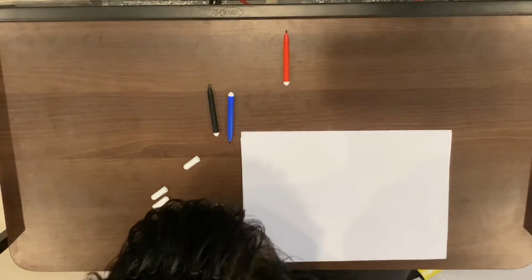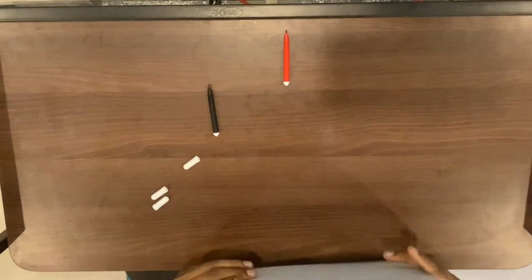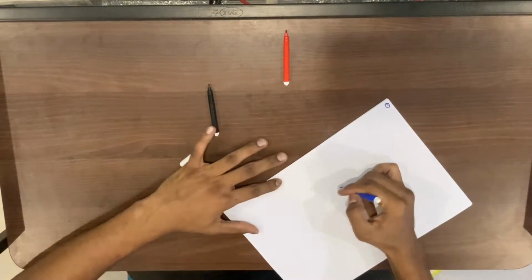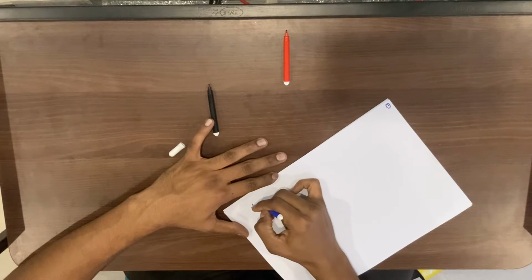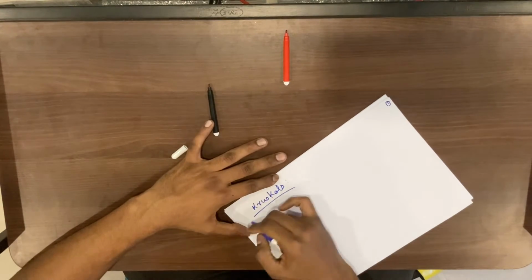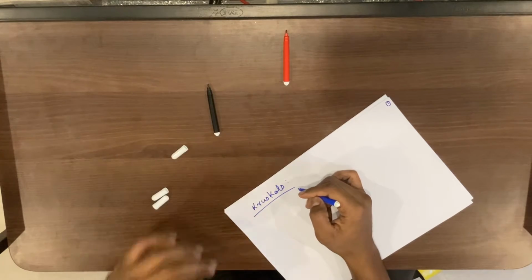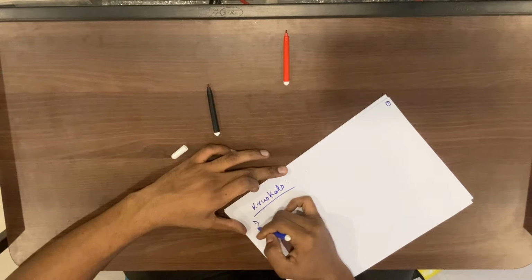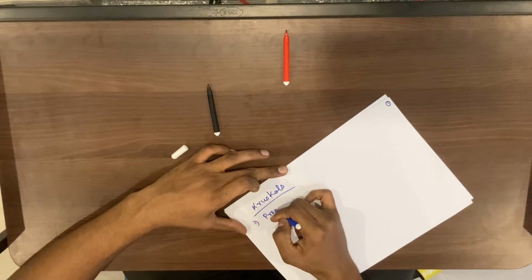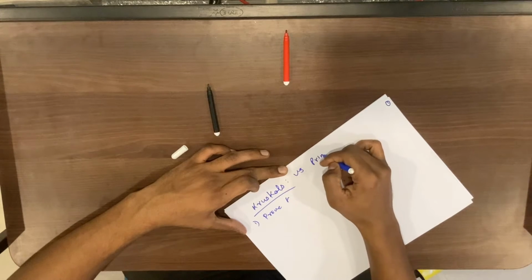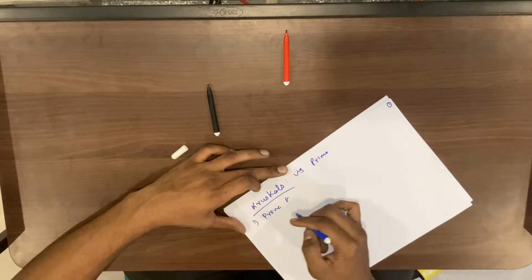So in this video, we are going to study Kruskal's algorithm for computing the minimum spanning tree of a graph. Let me write that first. What are we going to do? We are going to analyze and think about Kruskal's algorithm, and see how it differs from Prim's. First of all, let me write the agenda of this video.